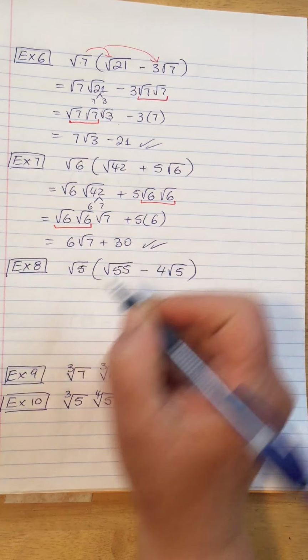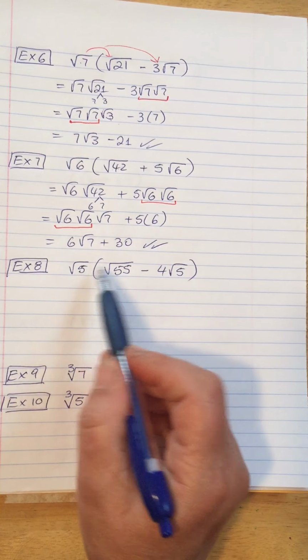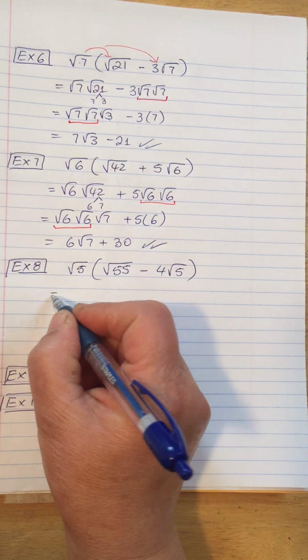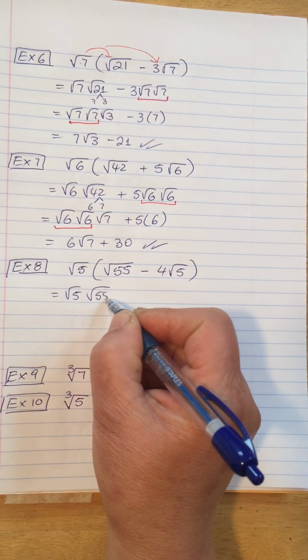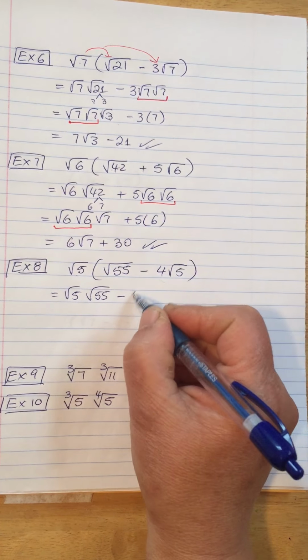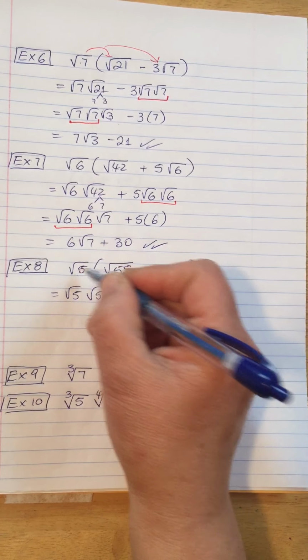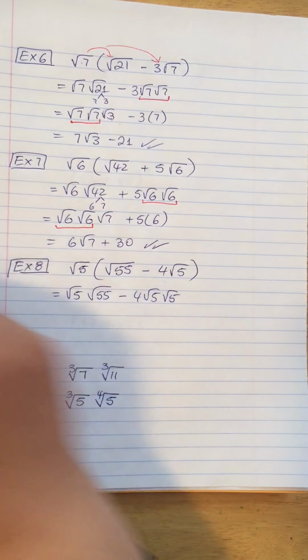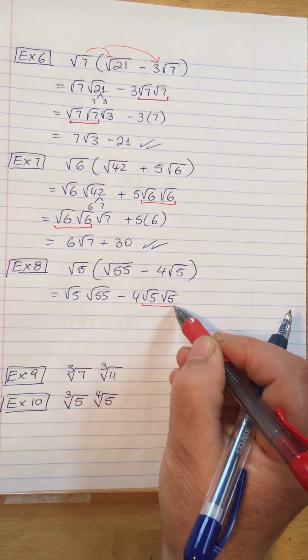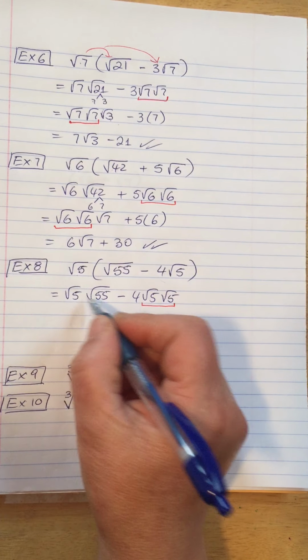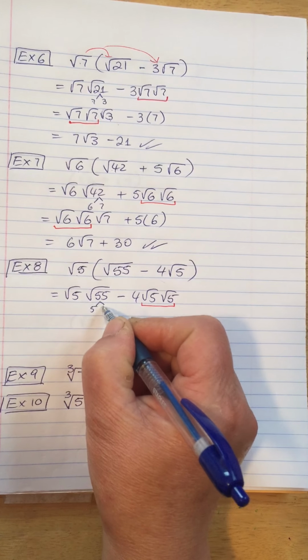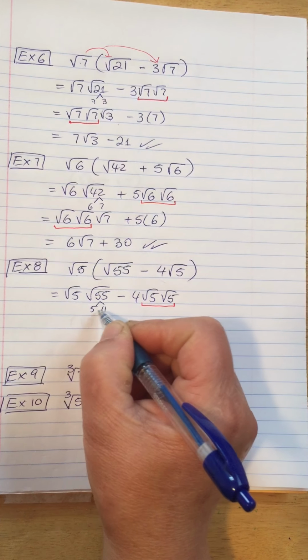Done. Let me go now, distribute this, the square root of 5 times the square root of 55 minus 4 square root of 5 times the square root of 5. Happy to see number 5. And happy to see a 5 inside. Why? Because I'm interested in 5 times 11. So write 55 as 5 times 11.